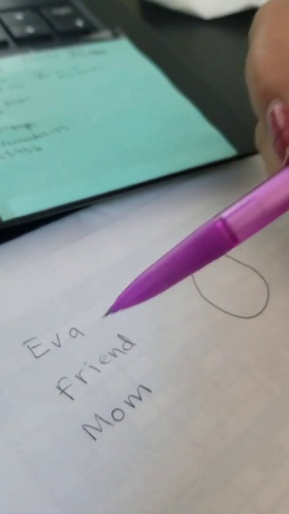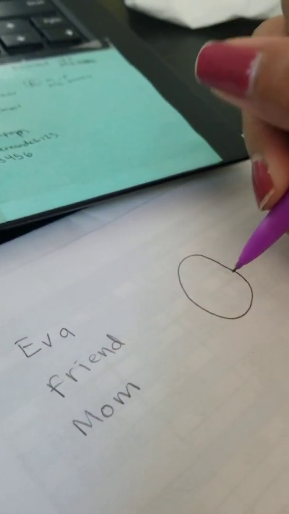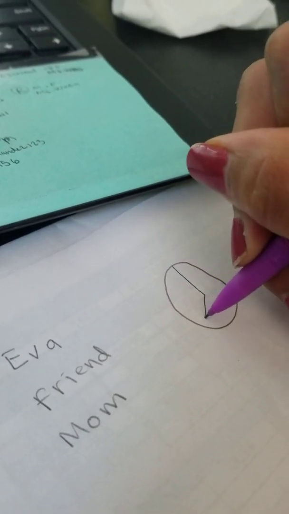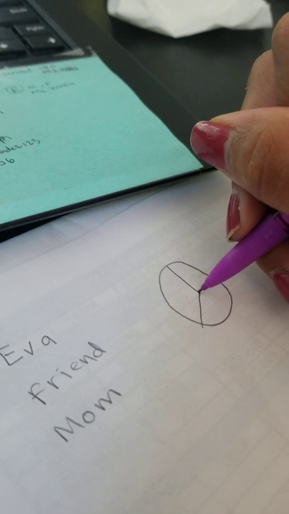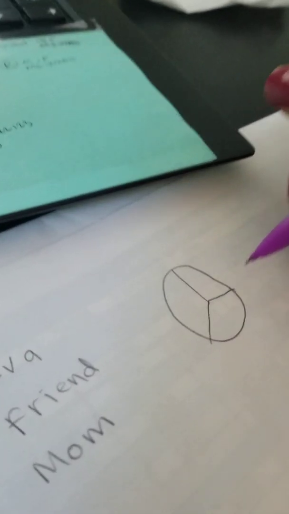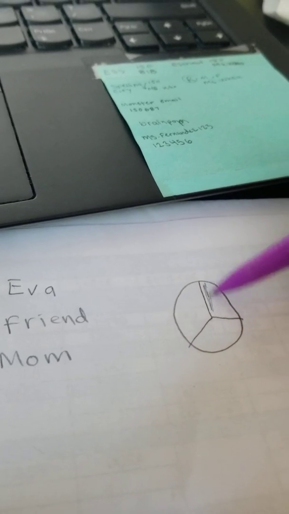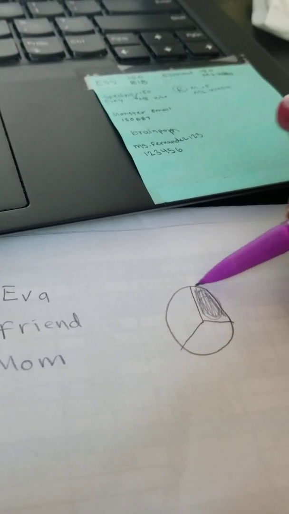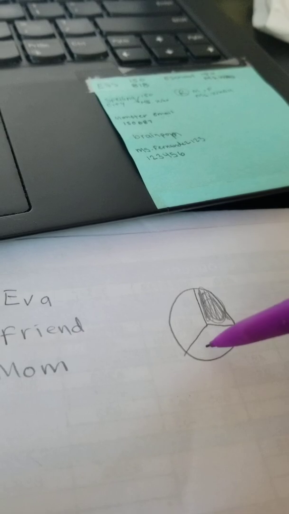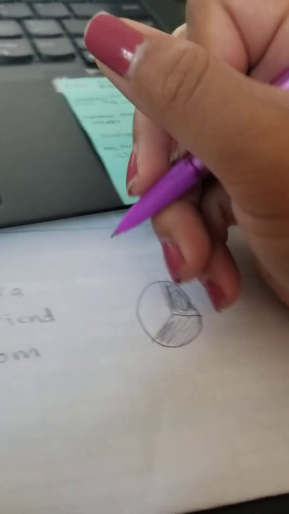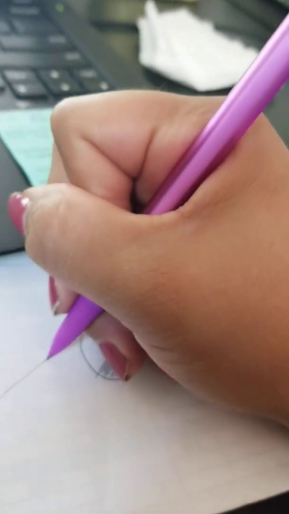Now I know that I have 1, 2, 3 pieces. So I'm going to draw it, and try my best to make equal parts, but they don't have to be perfect. Now, I know Ava ate 1, so that's gone. And I know Ava's friend ate the other one. And this is what is left for Ava's mom.